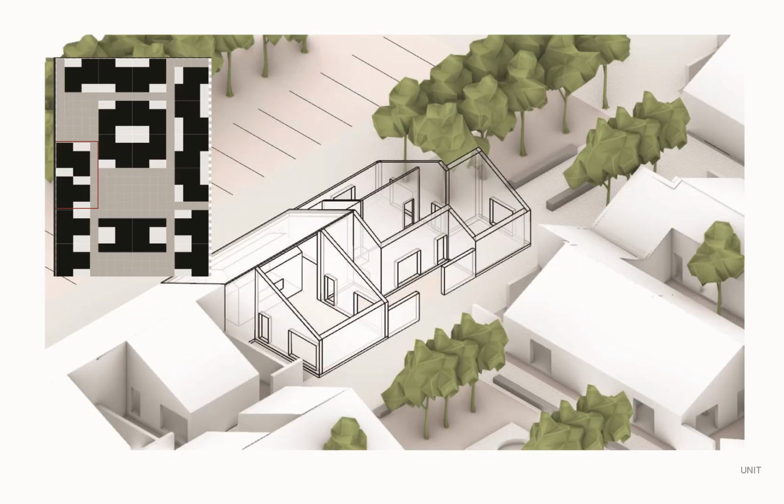This slide presents two different design options for pairing two units together. Both layouts aim to maximize space efficiency while maintaining privacy.